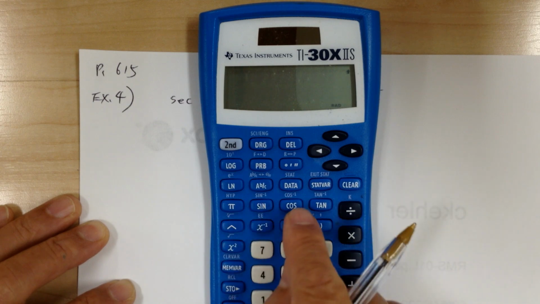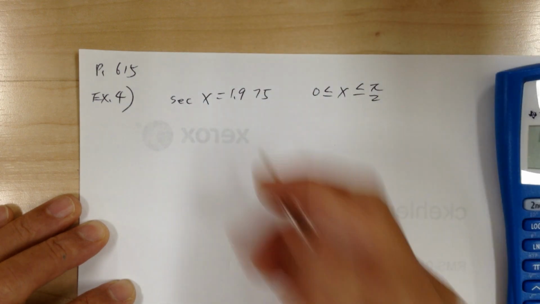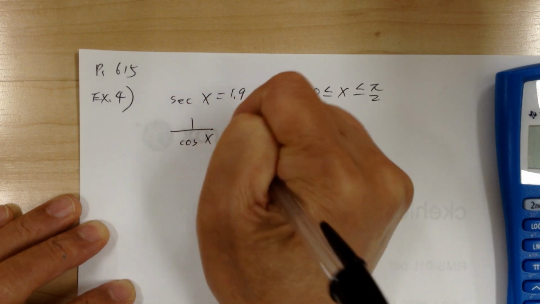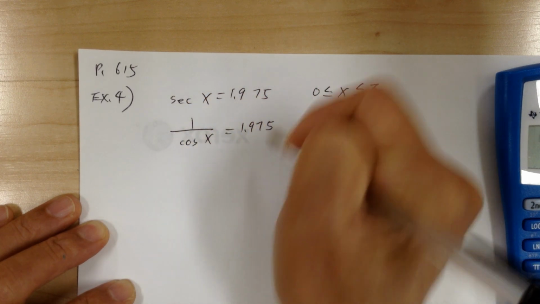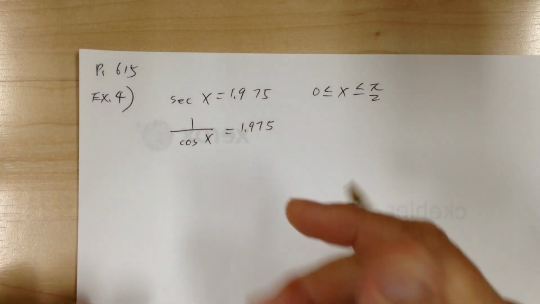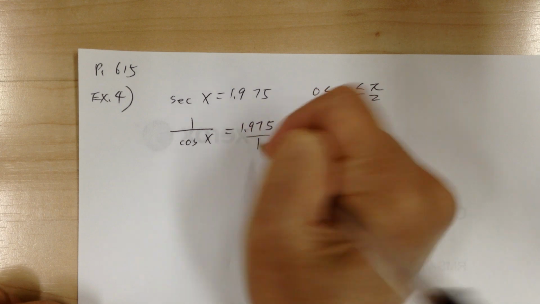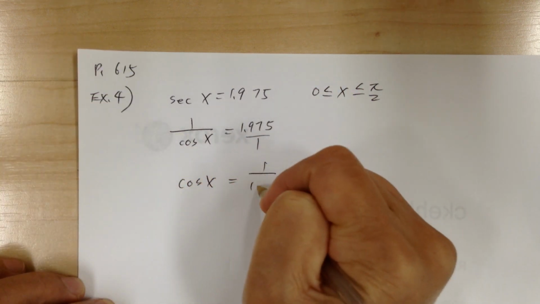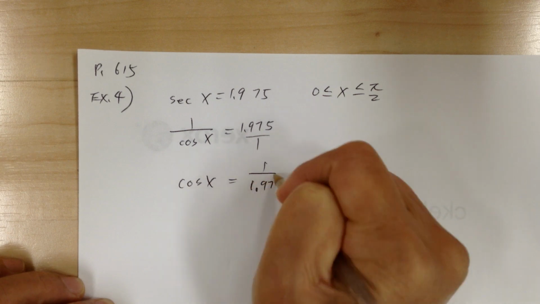There's only sine, cosine, and tangent. So you need to change this into 1 over cosine of x equals 1.975. Then your next step is you have to flip both upside down, so put this over 1. So cosine of x equals 1 over 1.975.